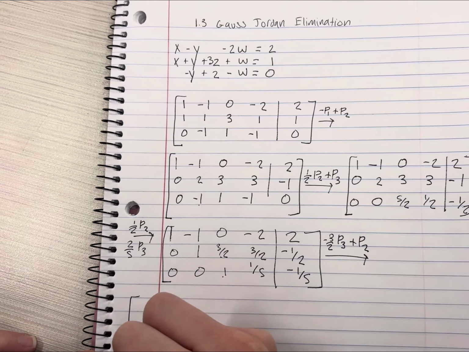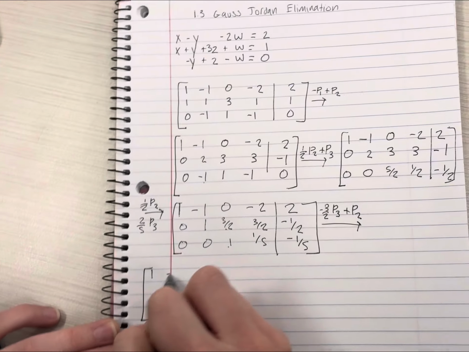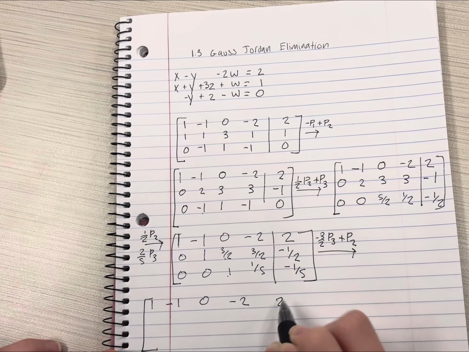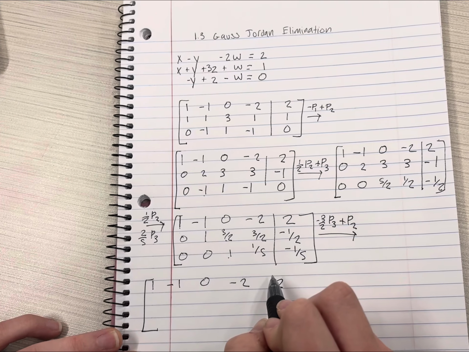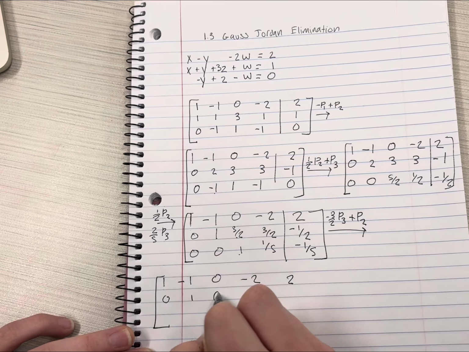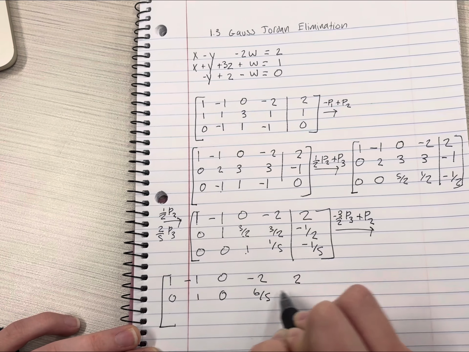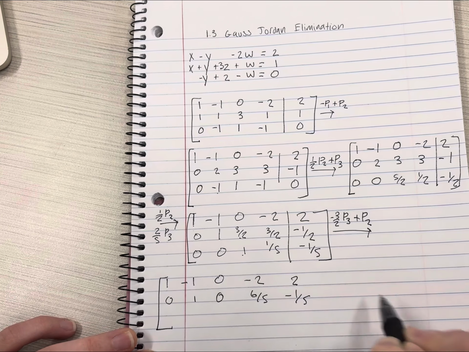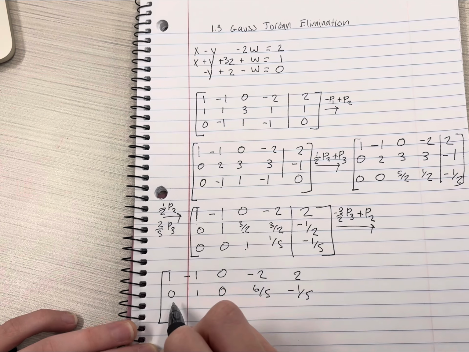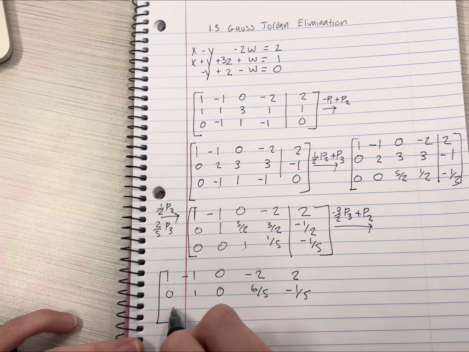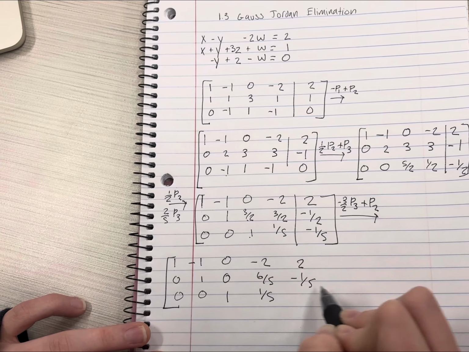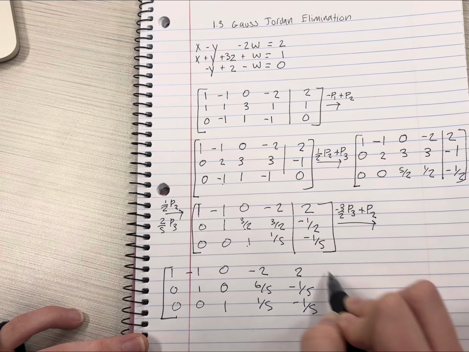And so that new matrix is going to be this. First row stays the same. The only thing being altered at the moment is the second row. So we're going to have 0, 1, 0, 6/5, and -1/5 in the second row. See how we eliminated that number right there. And the third row stays the same: 0, 0, 1, 1/5, and -1/5.